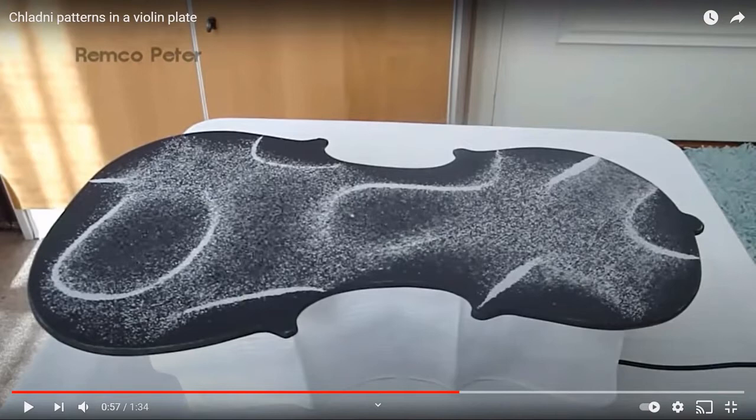So if you go see a symphony orchestra play, not only can you hear the sounds coming out of the instruments, but you could see the violins and the cellos oscillating in their normal modes.